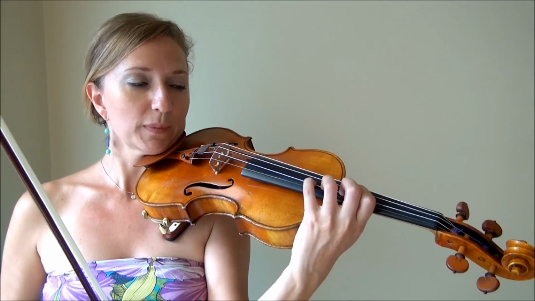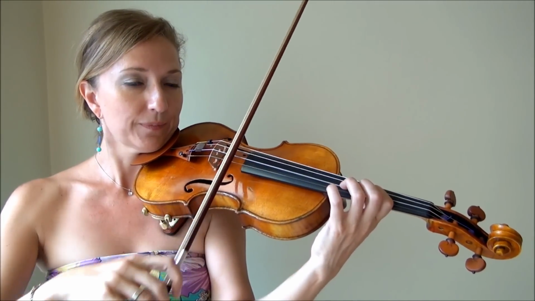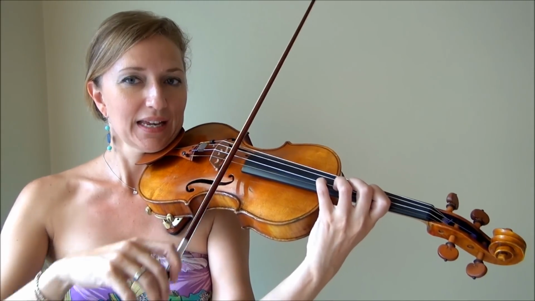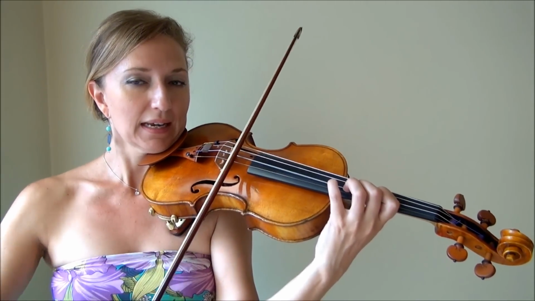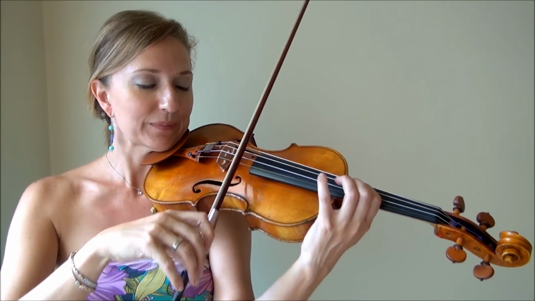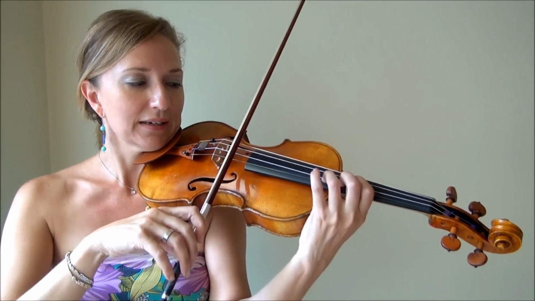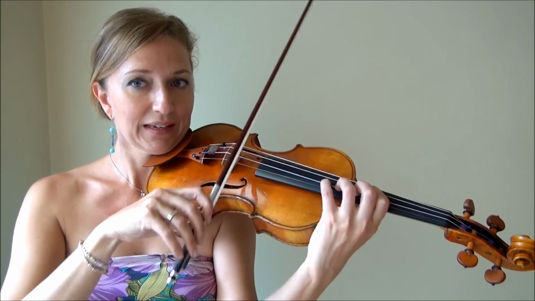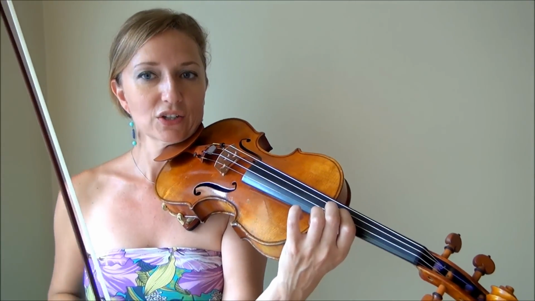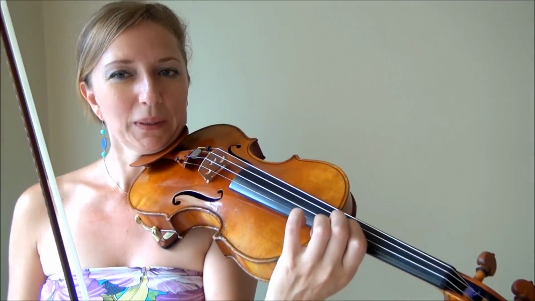Okay, so you can find fourth position that way, or in third position, you go back to third, D, E, F, and G. Your fourth position is your first finger on that E, where your fourth finger was in first position. Okay, so we have fourth position, E, F, G, and A. Again, the half step occurs between the E and the F, so those 2 fingers touch.